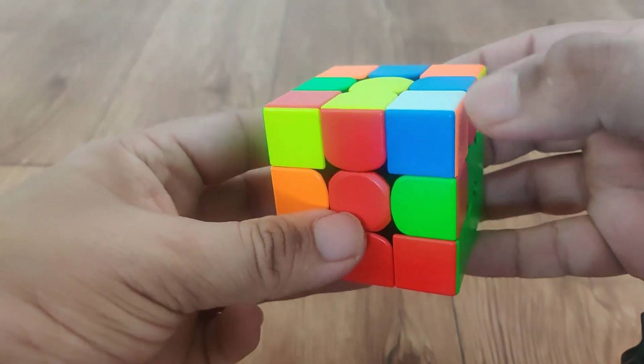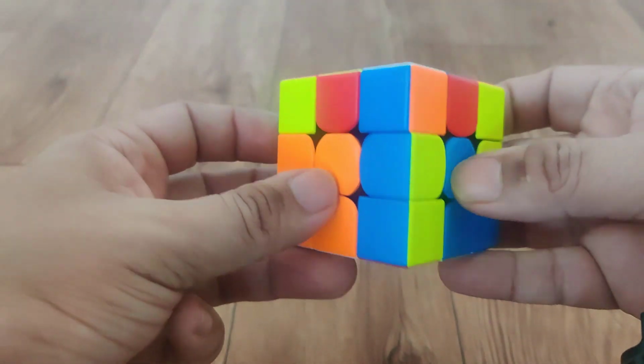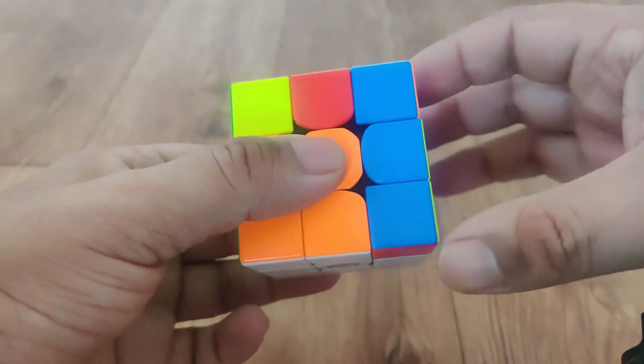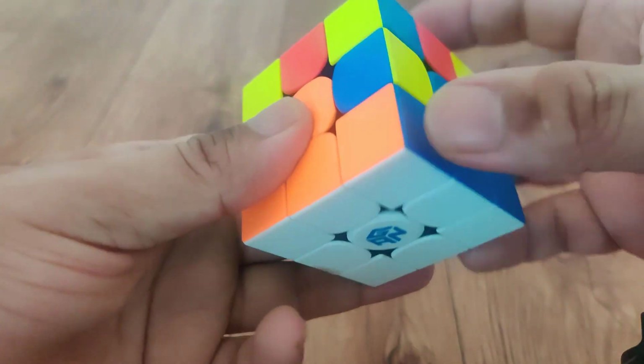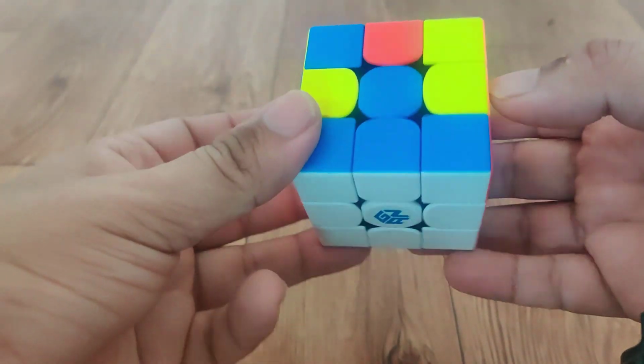Now let's look for another one, orange and blue. Blue is here, orange is here. Okay, so let's do the right algorithm and solve the first layer. Okay, now you can see out here we just solved the first layer.